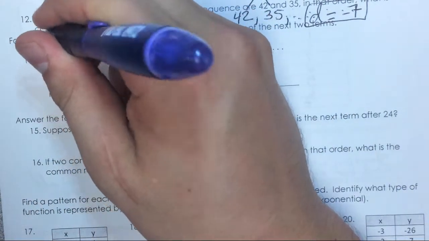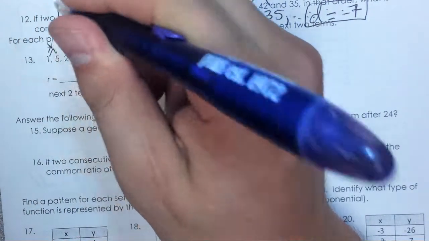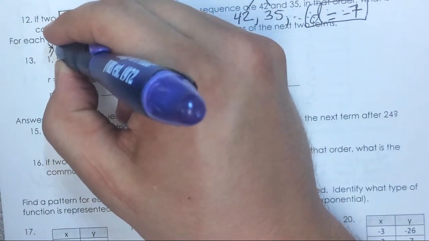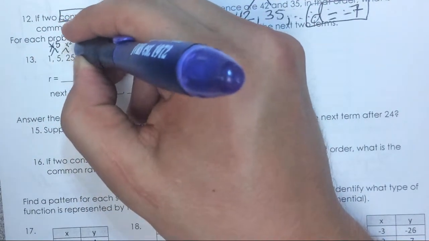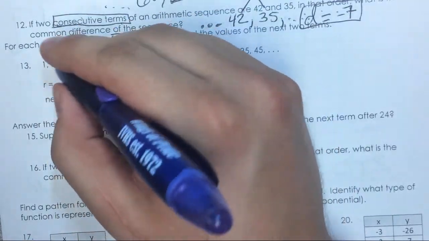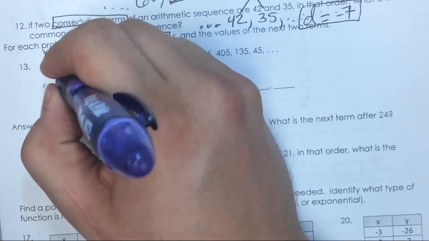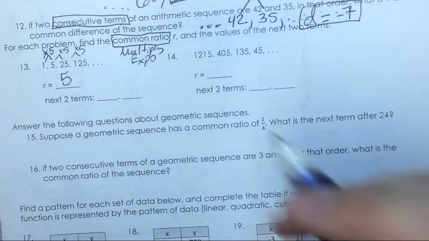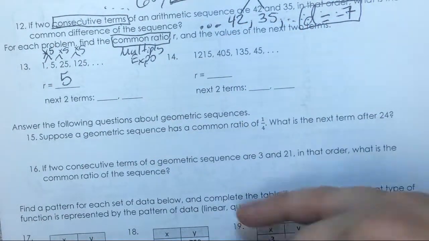So 1 to 5, it's always easy when it starts with 1 because it's easy to figure out what you multiply times 1. It's times 5. 5 times 5, also 25. Times 5, 125. So what we're multiplying by, that's that common ratio. That is 5. Okay, it's always what we multiply by, never by what we divide.